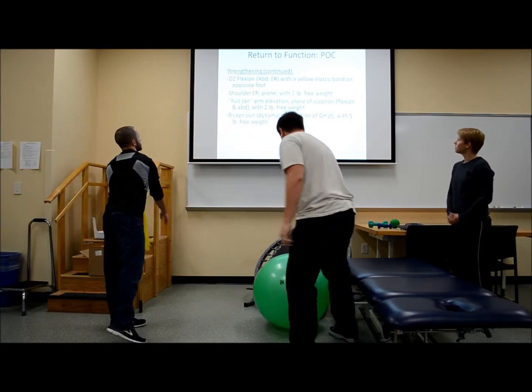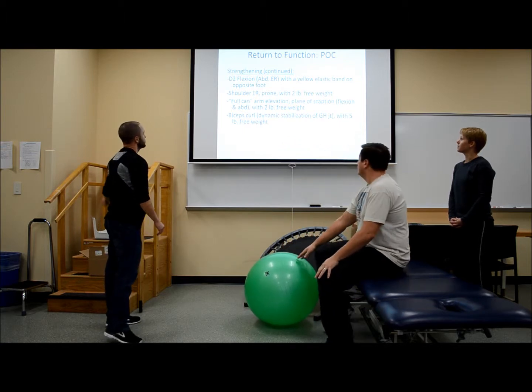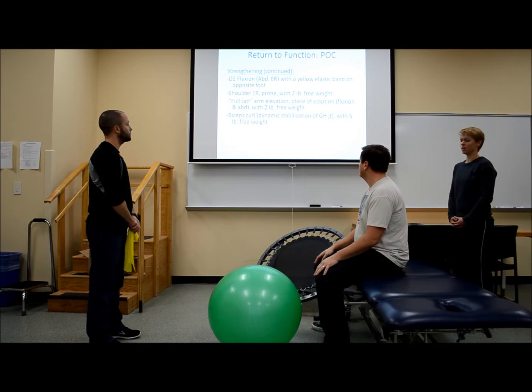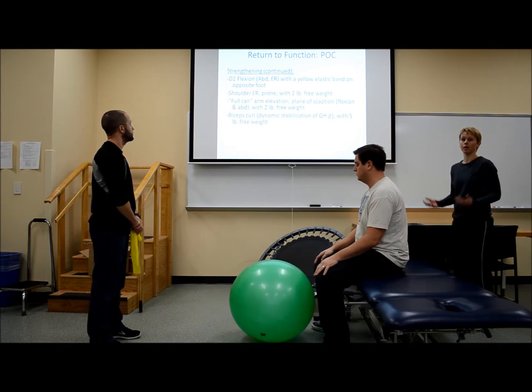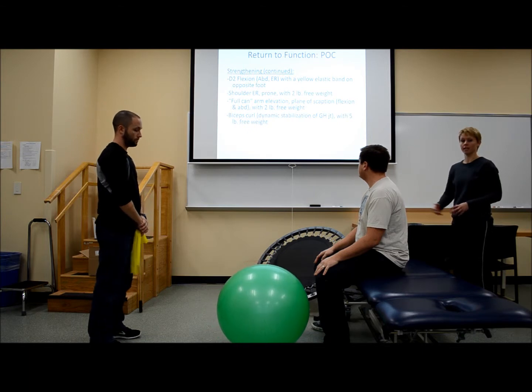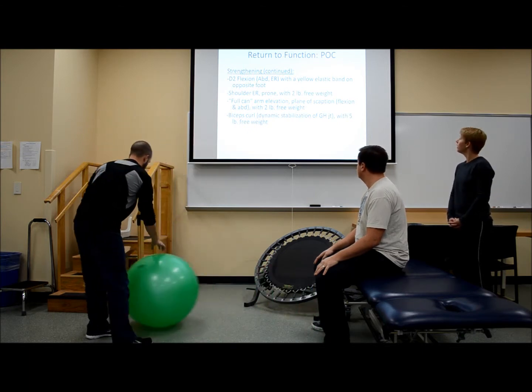So moving on, some more strengthening exercises. We're going to be doing D2 flexions. With that, we're going to accomplish flexion, abduction, and external rotations, which are areas that she was having issues with earlier. So now we're combining those motions and making it really functional.